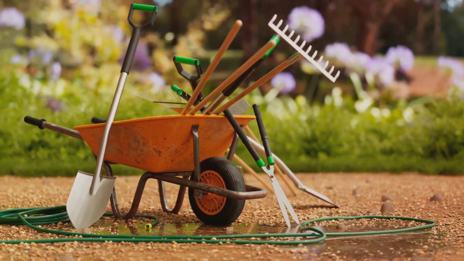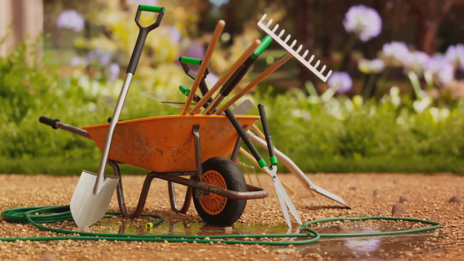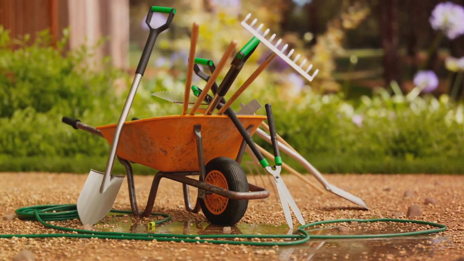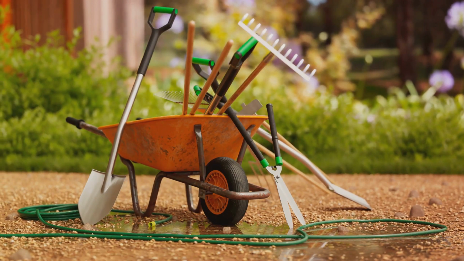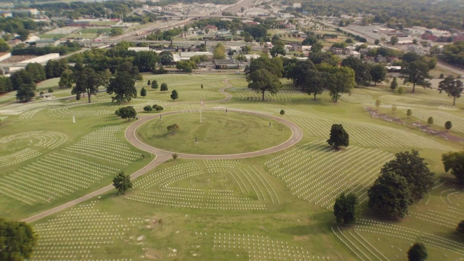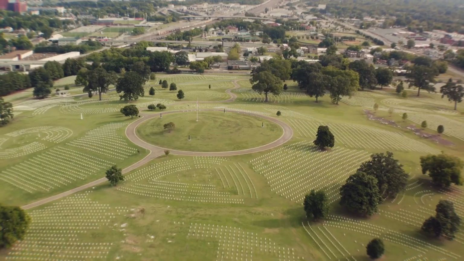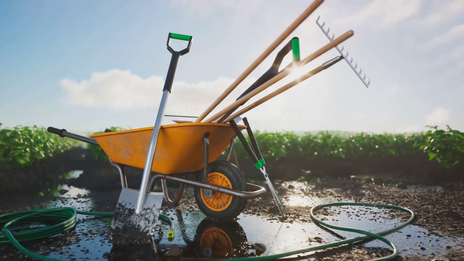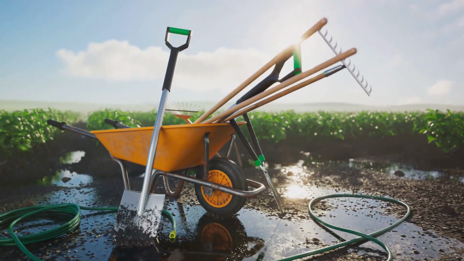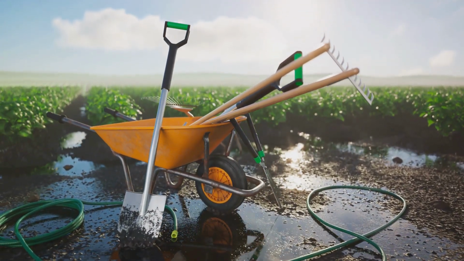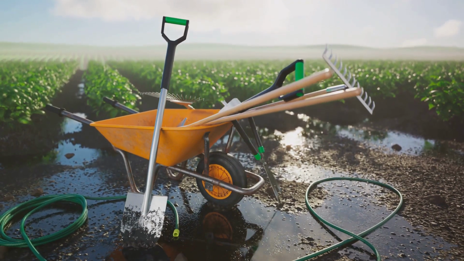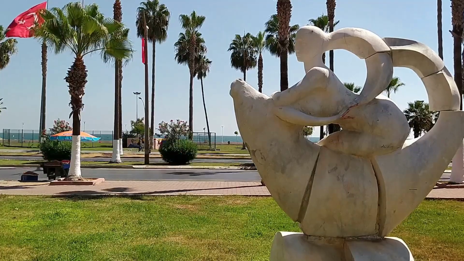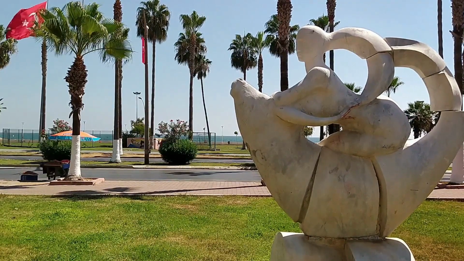Then we have smaller tools like shovels, rakes, and pruners, which are vital for more intricate tasks, like digging holes, raking leaves, or pruning shrubs. And let's not forget the sprinkler systems that ensure the grass and plants get the water they need. In the consumable category, we have fertilizers, seeds, mulches, and various chemicals. These are used to aid in the growth and maintenance of the landscape. Fertilizers enrich the soil, seeds give life to new plants, mulches protect the soil, and chemicals help in pest control.